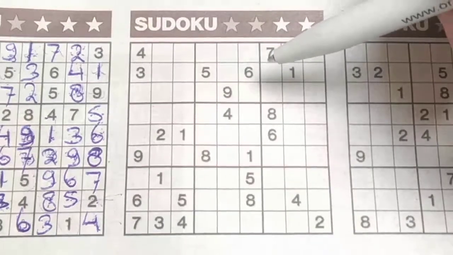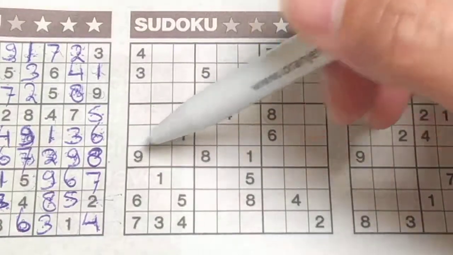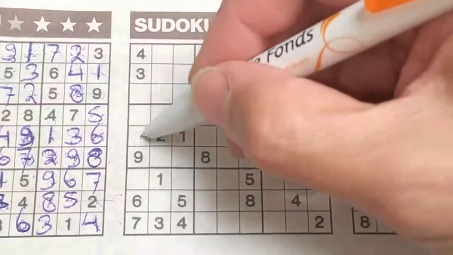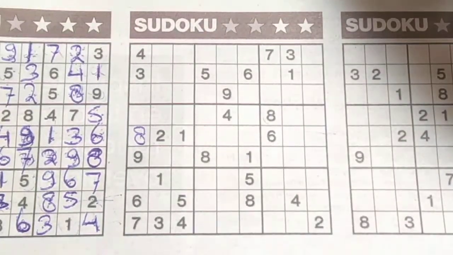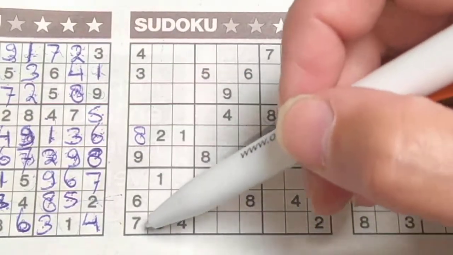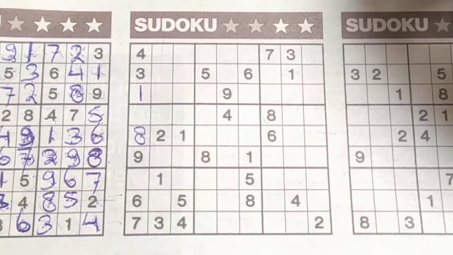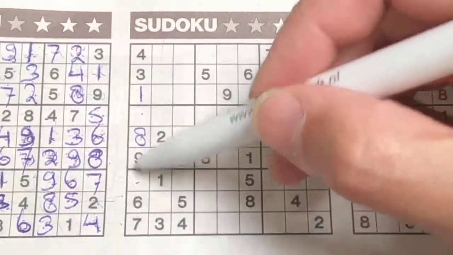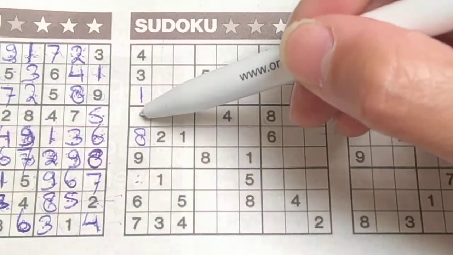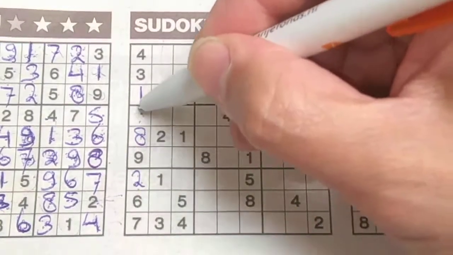Alright. I see an 8 in this row, an 8 in that row, so in the row between, the middle row, the only place for the 8 should be there. We have a 1 in this column, 1 in that column, so in the first column the only place for the 1 should be here. 2 numbers left in the first column for the numbers 2 and 5. We have a 2 here, so no 2 there, 2 should be here, and a 5 goes there.